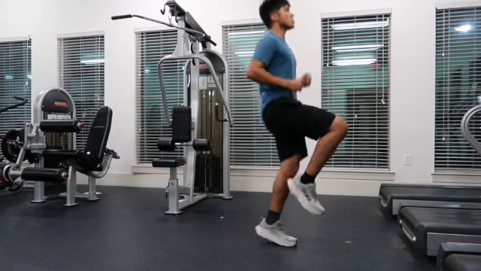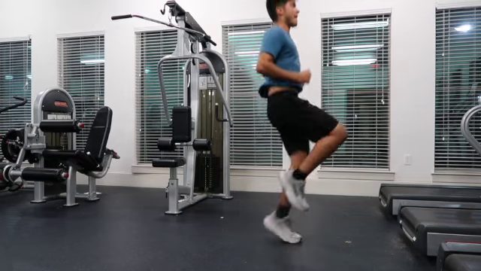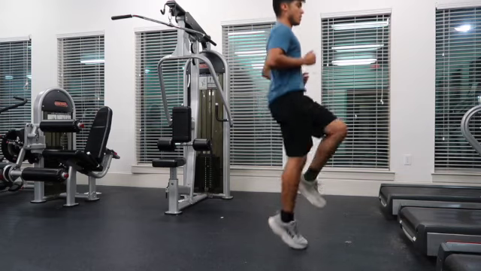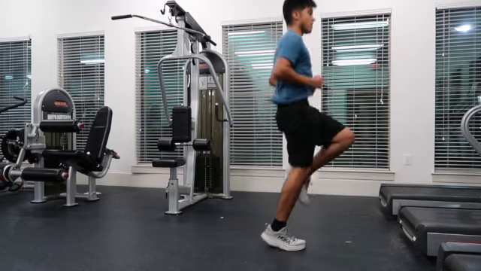And just like the jog, you want to find that right pace for you so you stay within that glycolytic system or endurance-based energy stores.